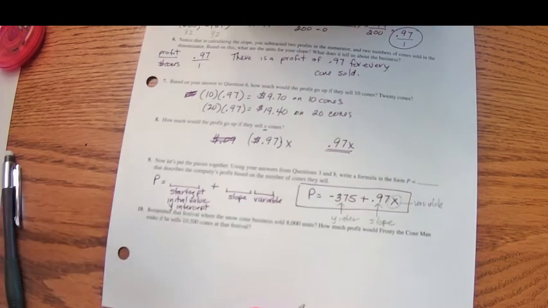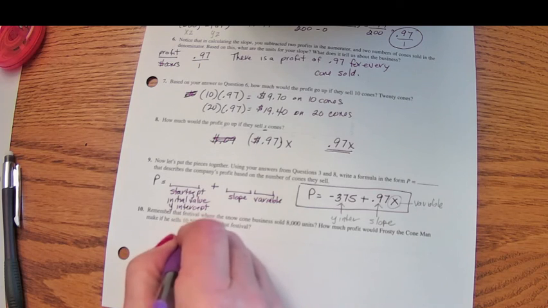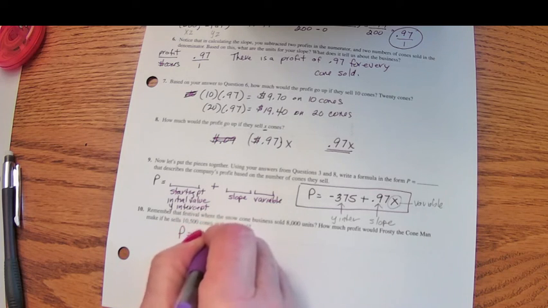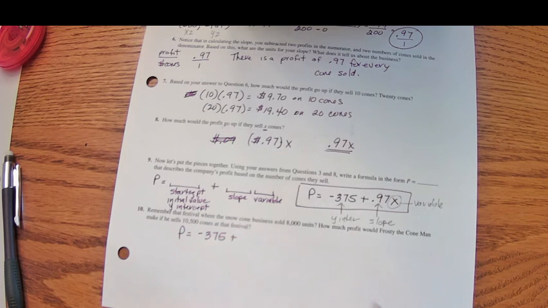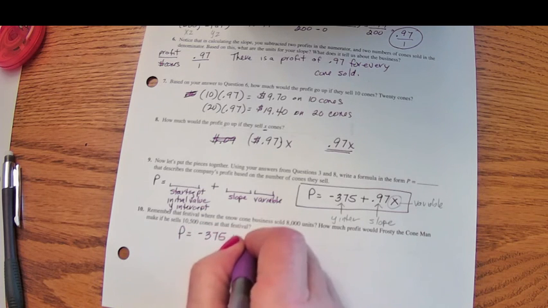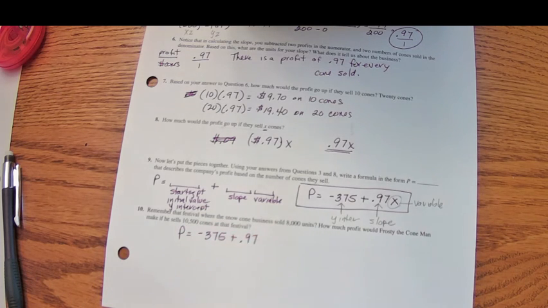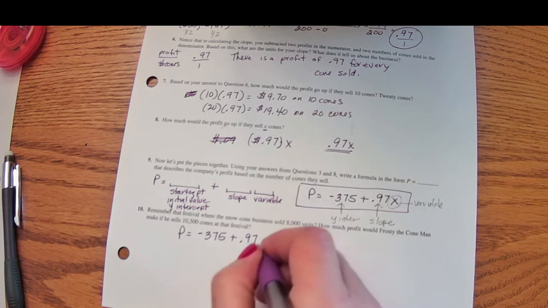So for question number 10, they say, remember that festival where the snow cone business sold 8,000 units? How much profit would Frosty the Cone Man make if he sold 1,500 cones at the festival? His profit would be negative 375, that's our starting point, plus 97, that's our slope, times x.